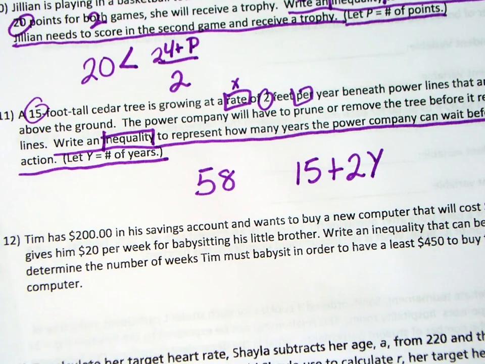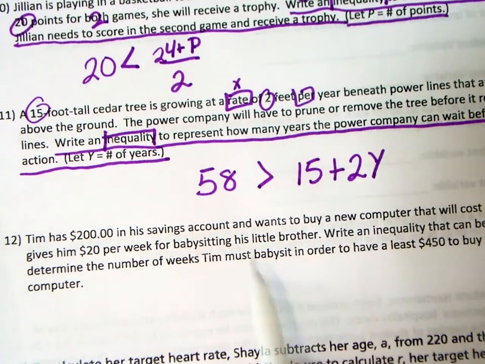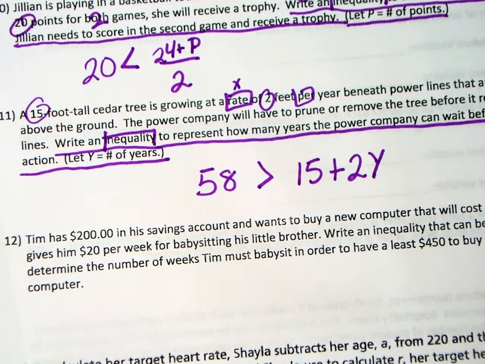It's going to be the maximum, because if it's the minimum, then that tree, we're saying we want the tree to be taller than it, which is not true. We want that tree to be smaller. And by not underlining it, we're saying that it could be 57.5 feet, but once we hit 58, that's when we have a problem. Does that make sense? Okay.